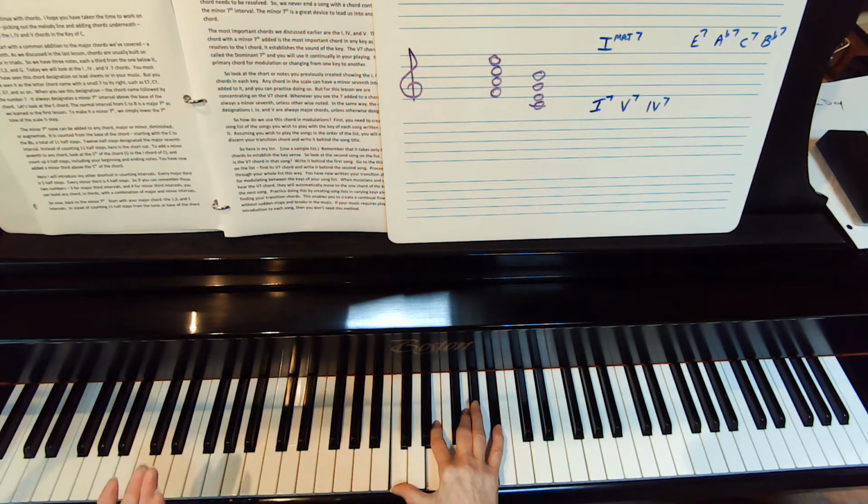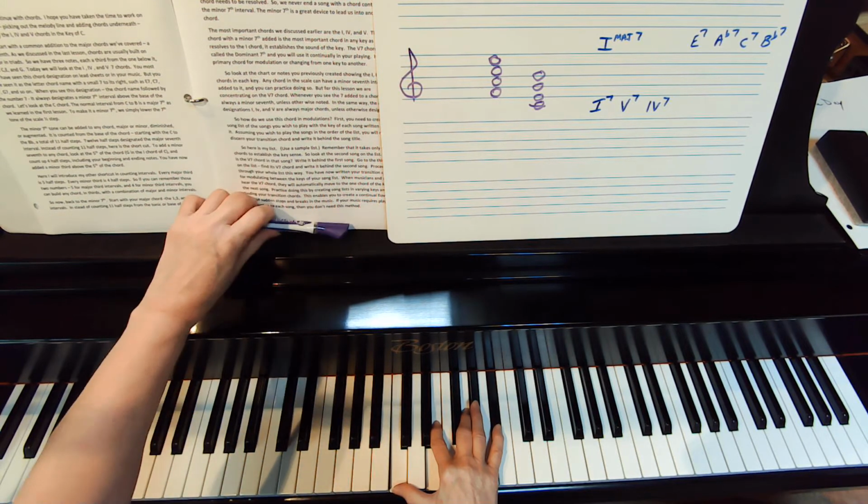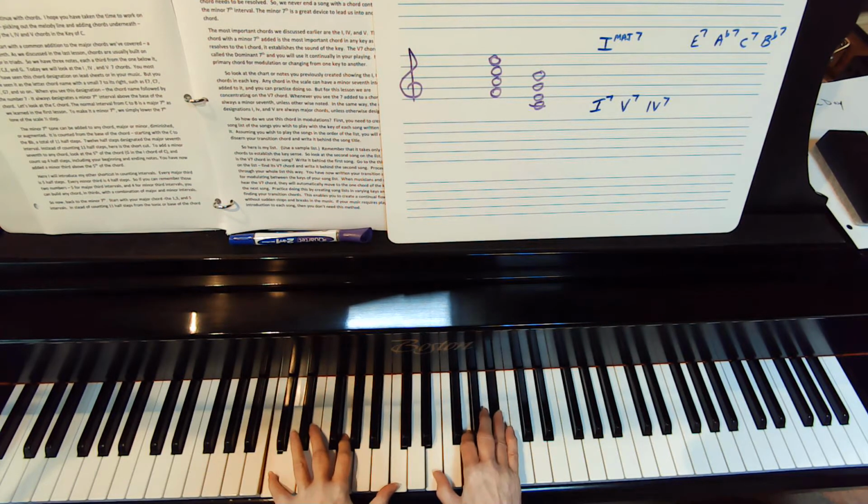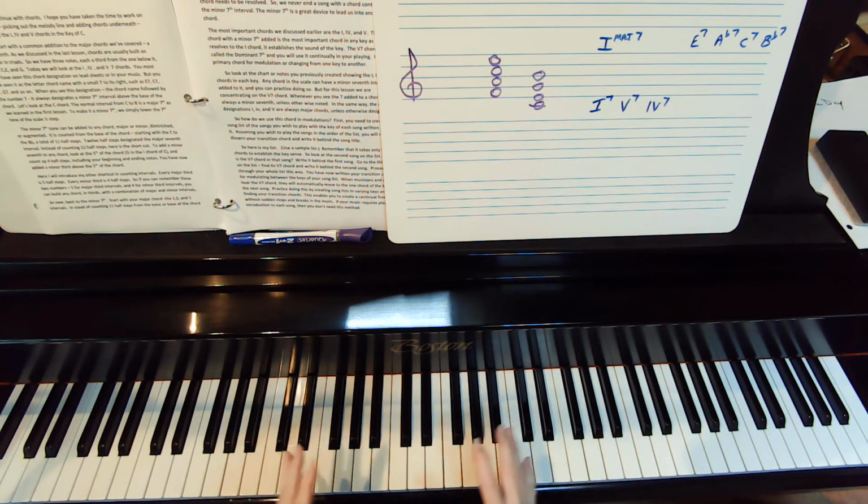Now, first of all, you know that in the key of C there is no B flat, okay? So the minute we put in a B flat, which is not in that key, we've added a tone that's not in the key of C. It has now created a tension that tells you it has to go somewhere. It has to be resolved.